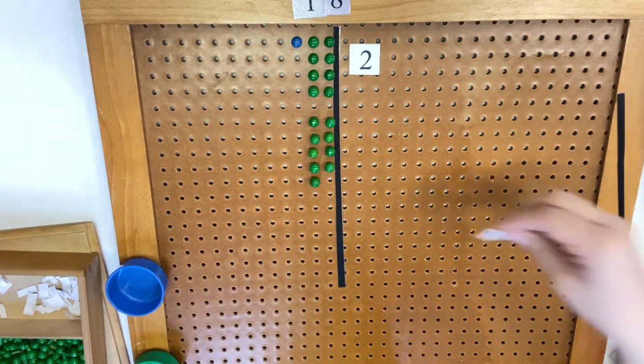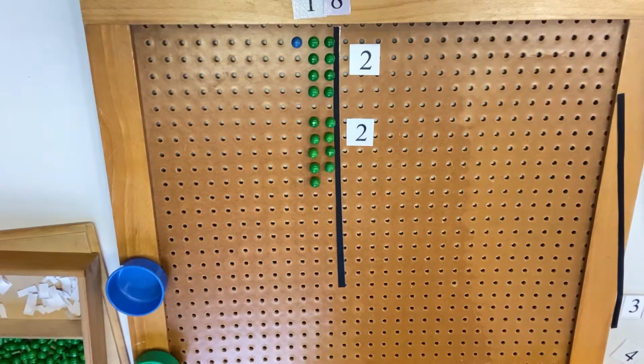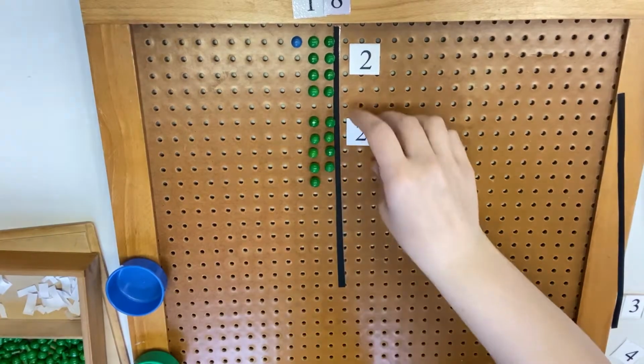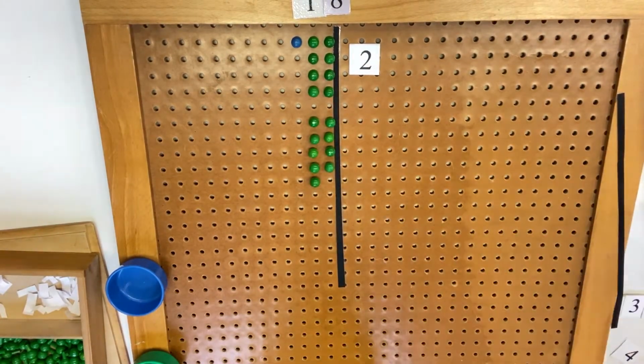Now, can we divide 9 by 2? No, we can't. 9 is not an even number. We can't ever divide an odd number by 2 and have it come out. So we cannot divide by 2.